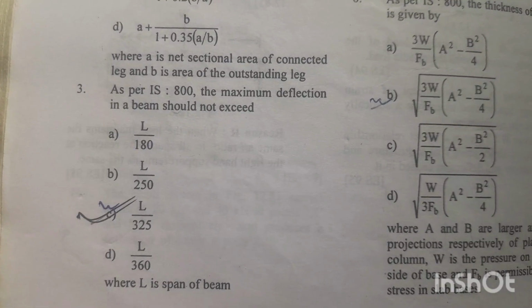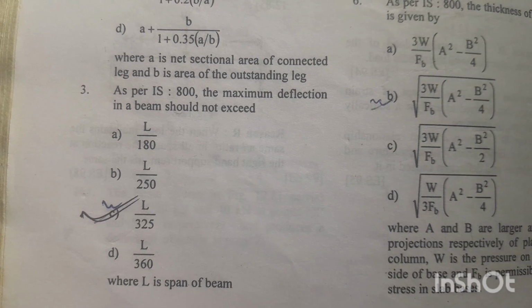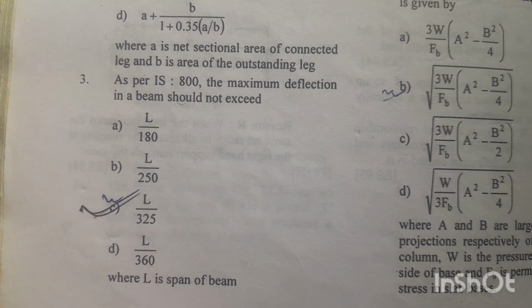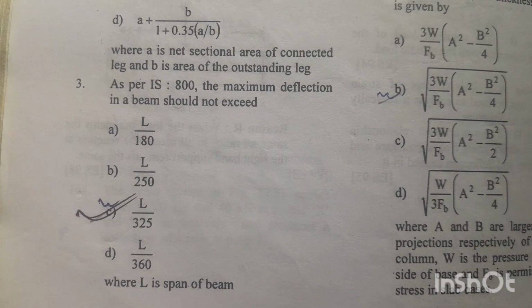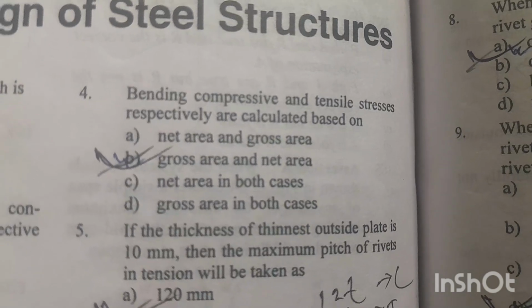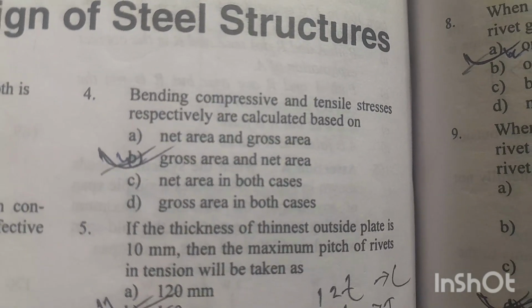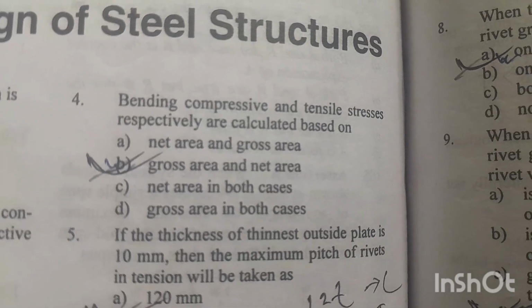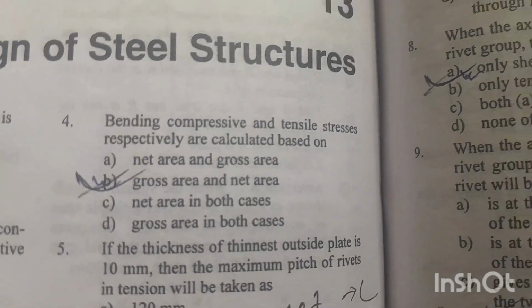Question number 3. As per IS 800, the maximum deflection in a beam should not exceed L by 325. Option C is right answer, where L is the span of the beam. Question number 4. Bending, compressive and tensile stresses respectively are calculated based on gross area and net area. Option B is right answer.